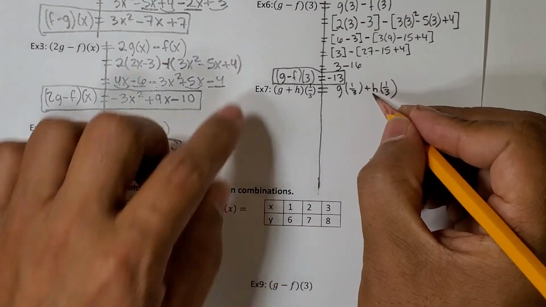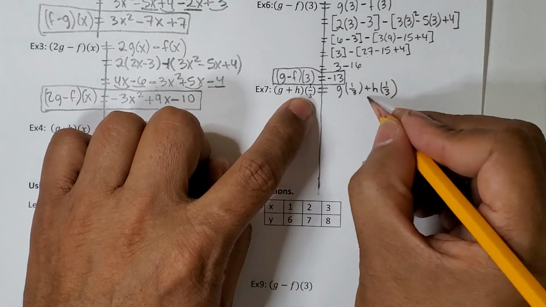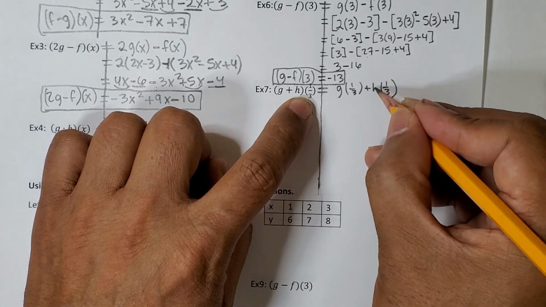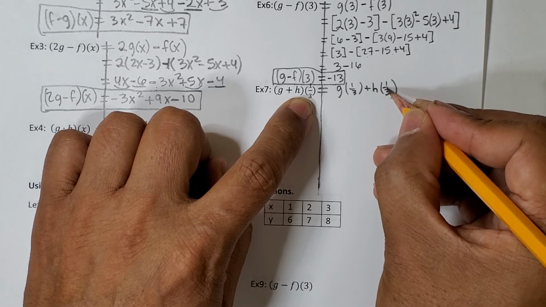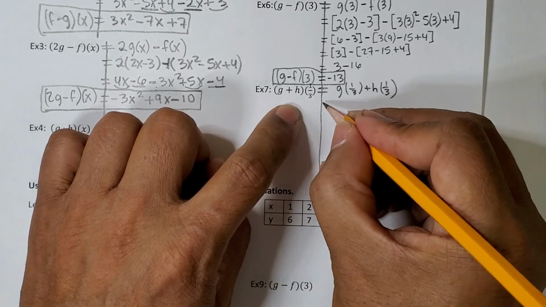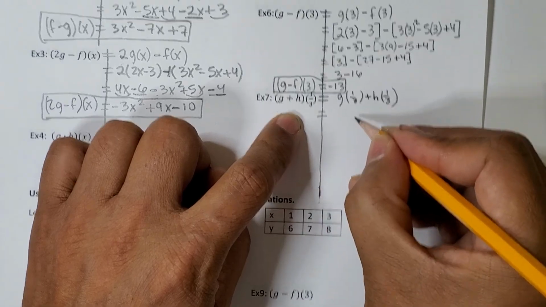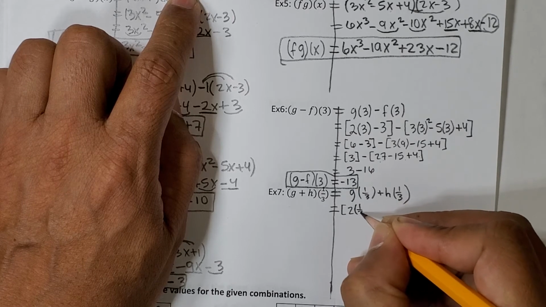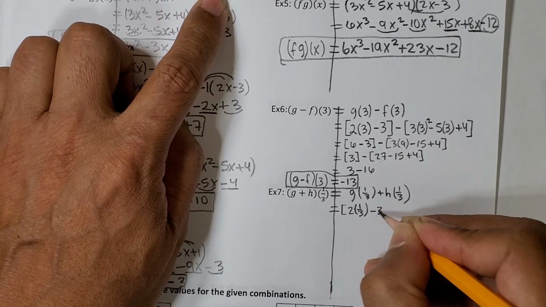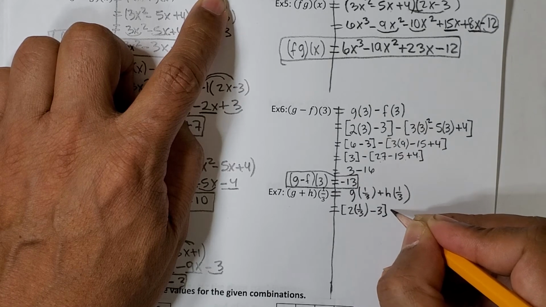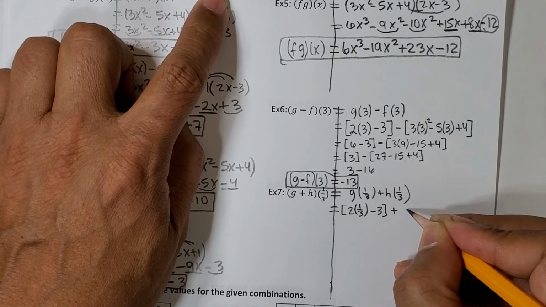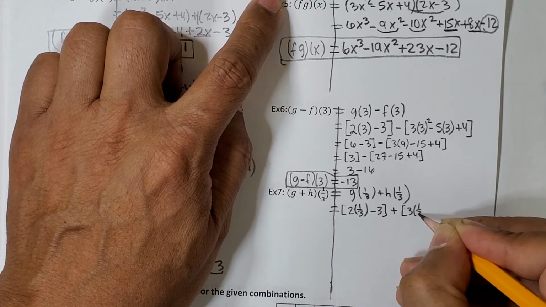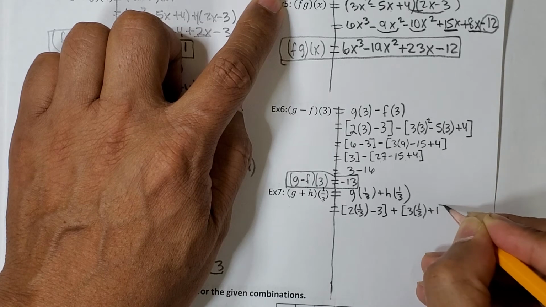So this one is a fraction. So we have g plus h of 1/3. And all that means is that I'm going to evaluate the function g when x is 1/3, and I'm going to evaluate the function h when x is 1/3, and then add them together, okay? So I'm going to replace: g is 2 times 1/3 minus 3, and then plus h is 3x plus 1, so 3 times 1/3 plus 1.